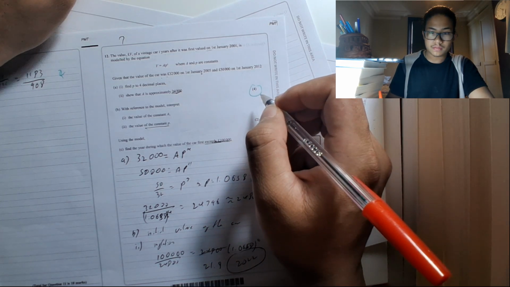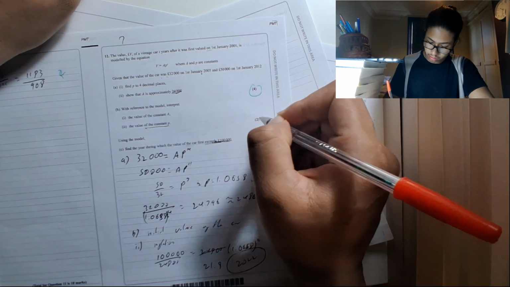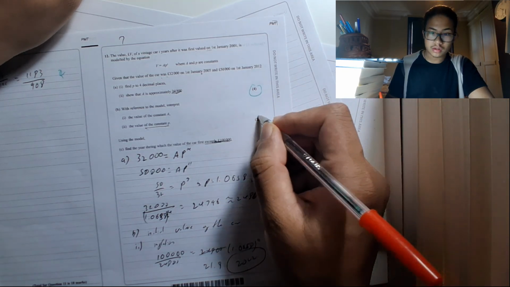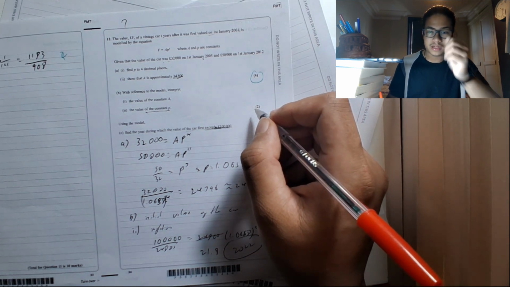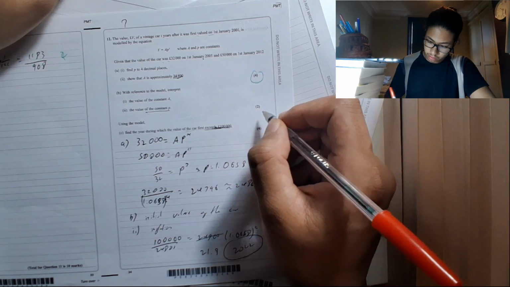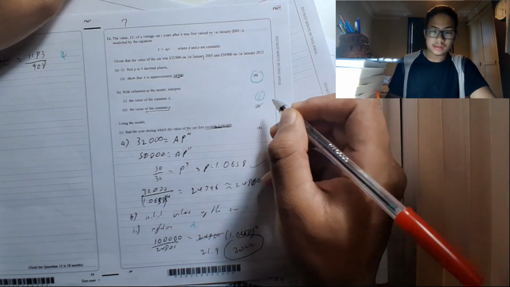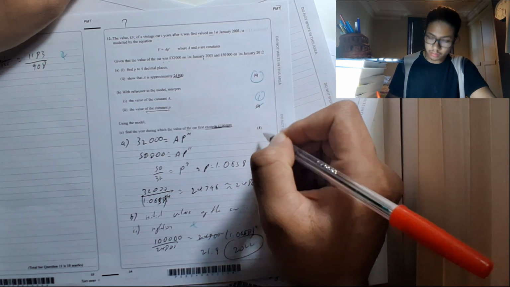A is what? The value of the car at the start. Initial, yeah, I got that one. And then a factor which the value rises each year. Okay, I did not get that. I just said 2022, nice. Why is that 4 marks?